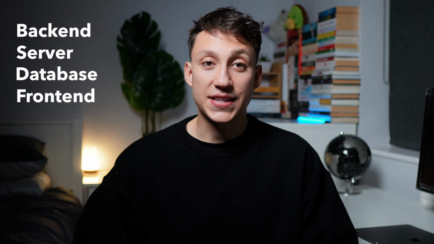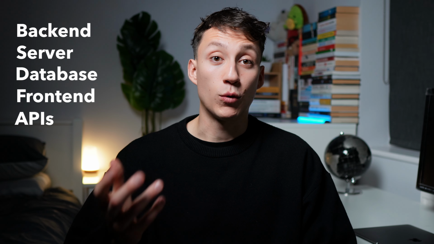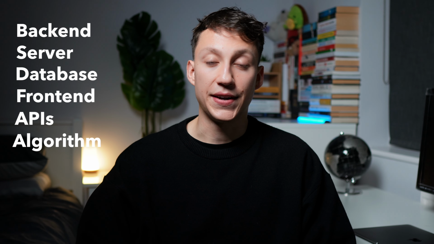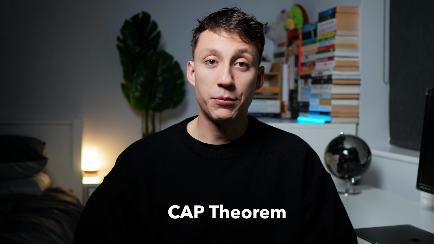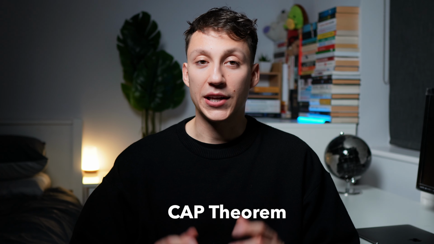When building large applications, there are so many things to consider. Things like the backend, server, database, front end, APIs, and the algorithm itself if you're building a machine learning application. Key concepts like scalability, load balancing, caching, and the CAP theorem all need to be considered in order to build a really good and robust system.